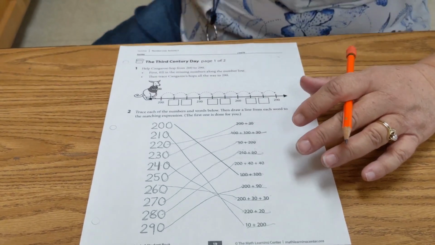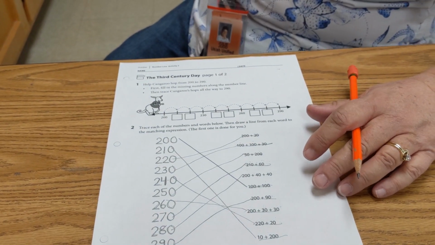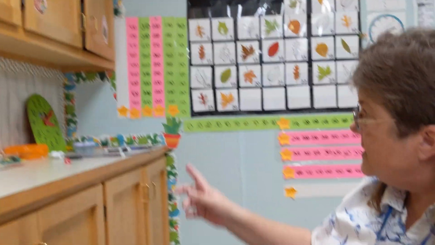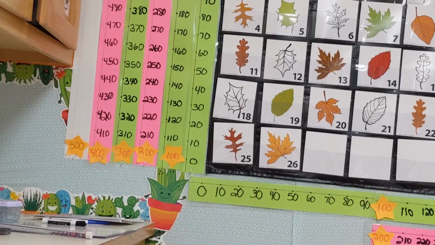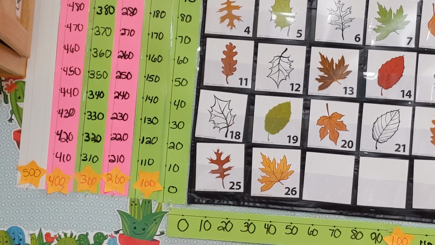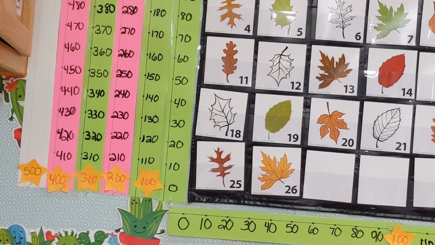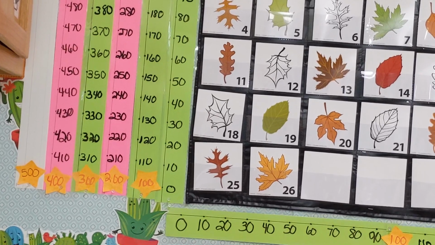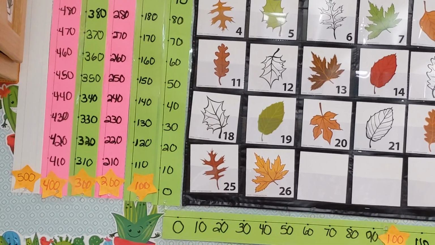Now remember, we were counting by 200s. You can look at that pink strip to help, or the pink strip behind me. But let's take a peek at that pink strip up there. So 200. Ooh, good. 210 comes next. Nice. 220. Thank you guys for shouting out the numbers. So I've got 230.